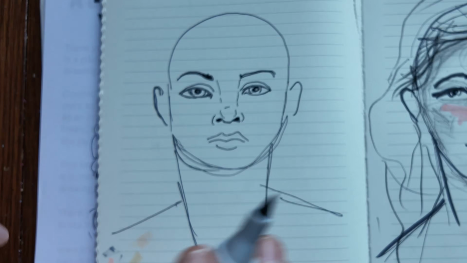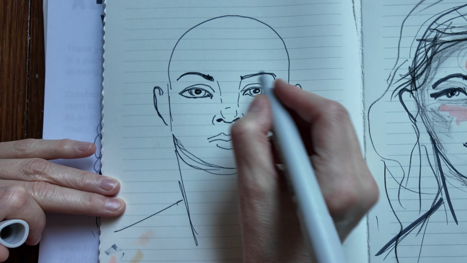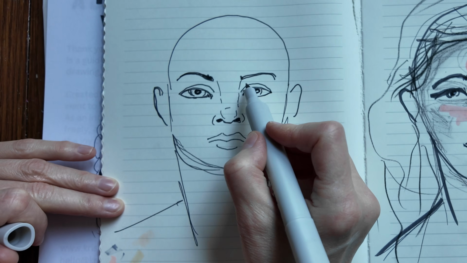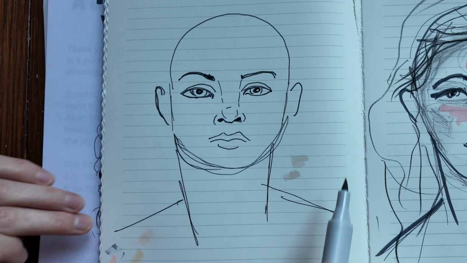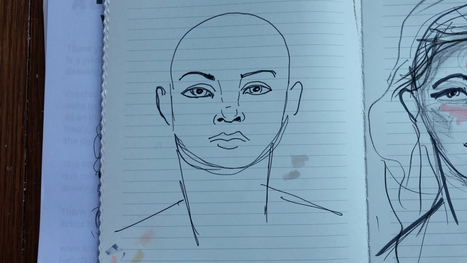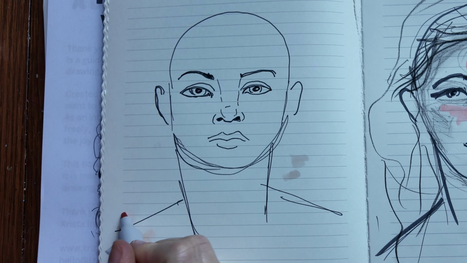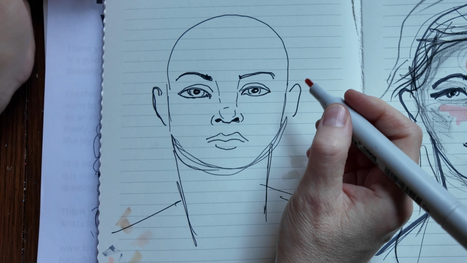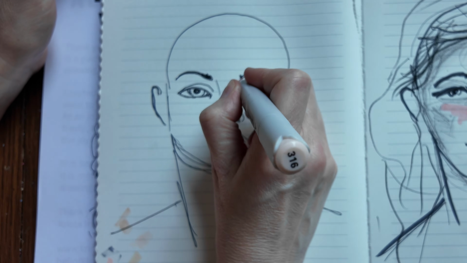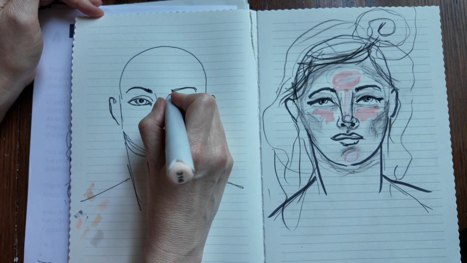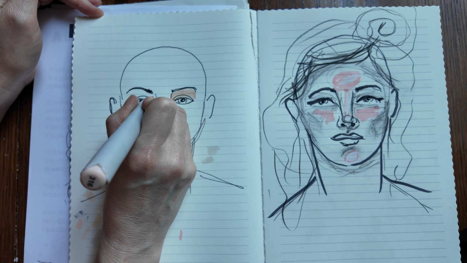And a lot of times, like I said, I think I used a water-soluble marker, so this might smudge a bit, but that's okay. I'm using, I wonder how well that can be seen. I'm going to use a darker color. Okay, here we go. So a lot of times I will do a shadow over the eye.